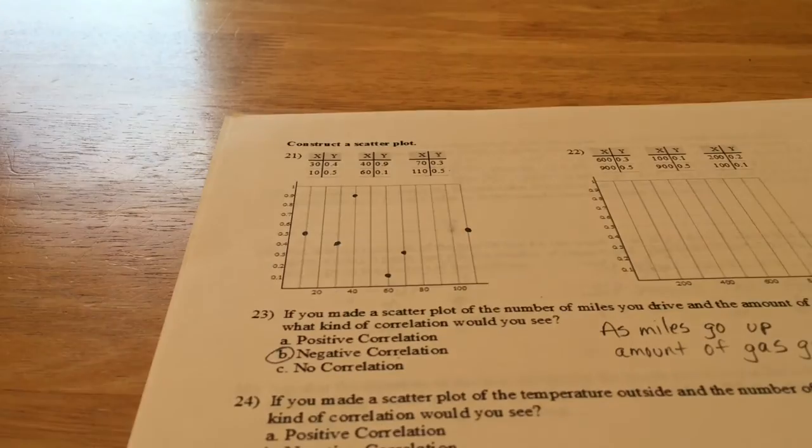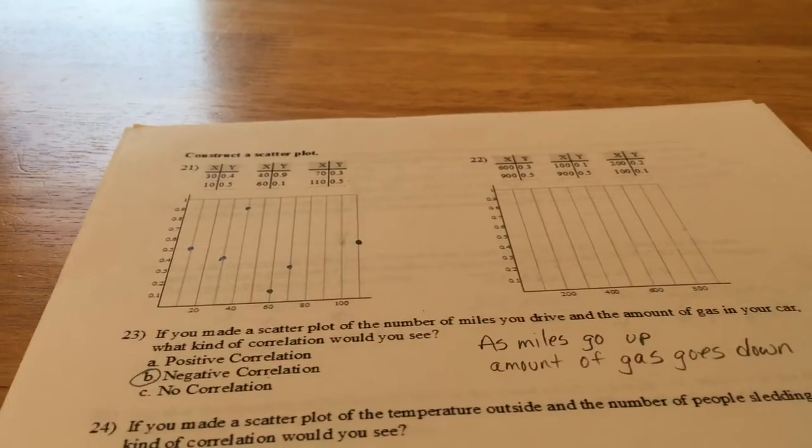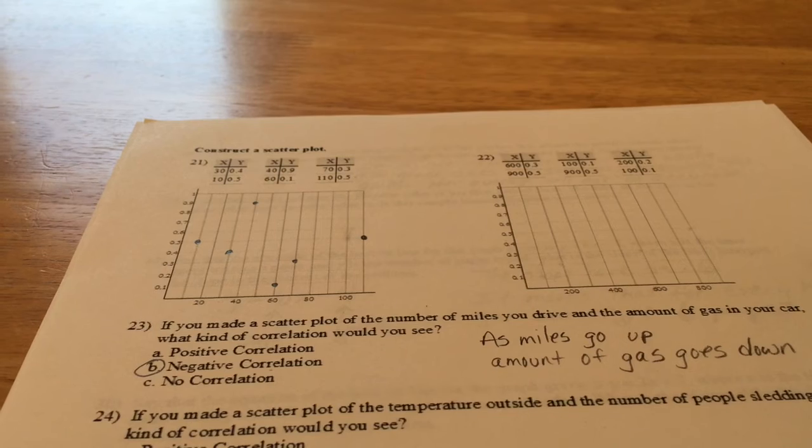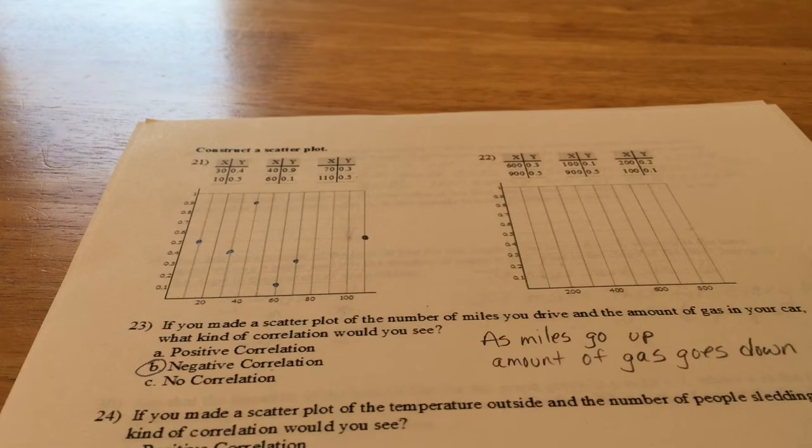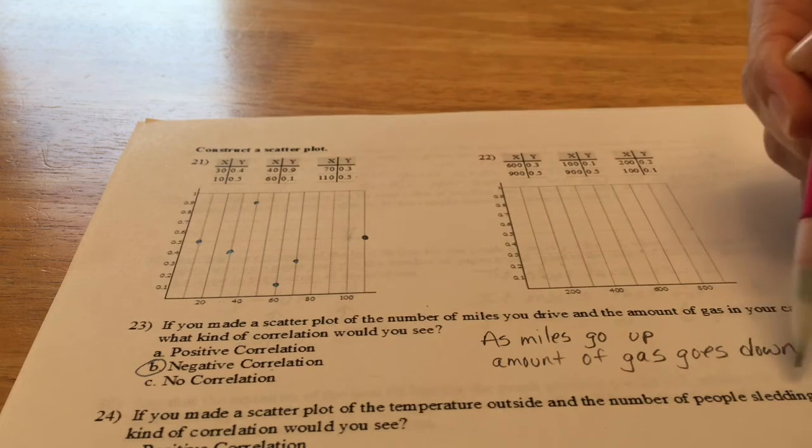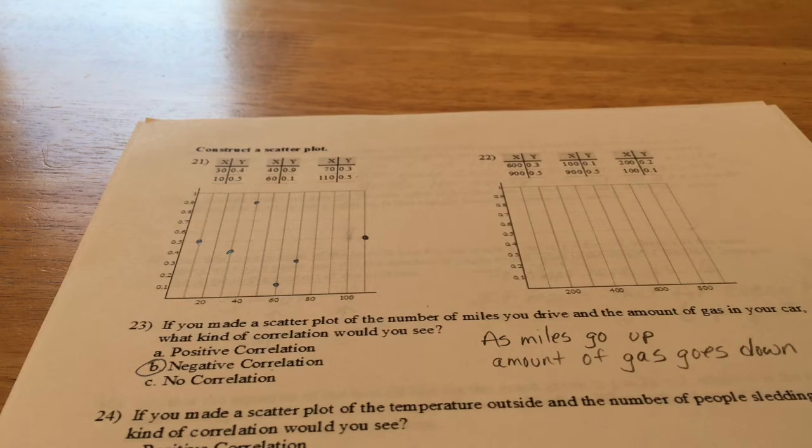Let's look at 23. 23 said, if you made a scatter plot of the number of miles you drive and the amount of gas in your car, what kind of correlation would you see? The correct answer is B, a negative correlation. And that's because the more miles you drive, if we put miles that I'm driving and gas in my car, does it make sense? I'm going to start with some gas in my car, and as I'm going further and further down the road, I'm using up the gas.